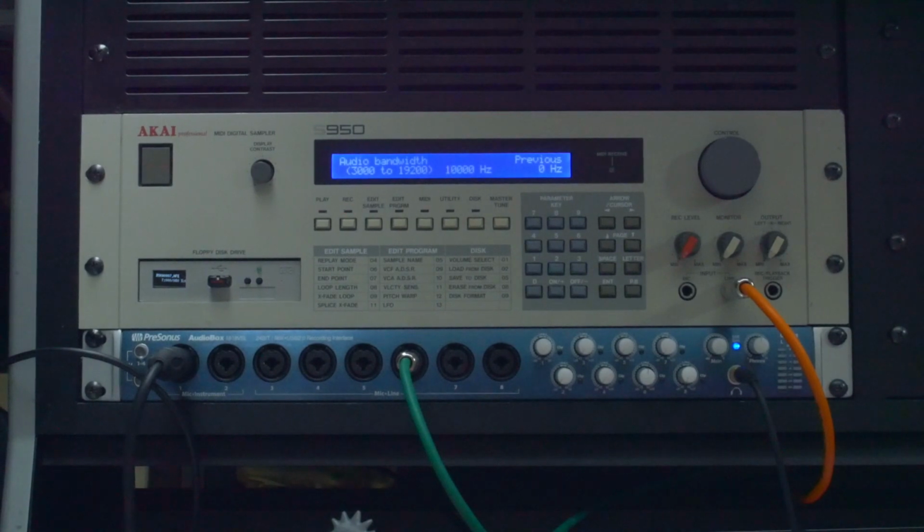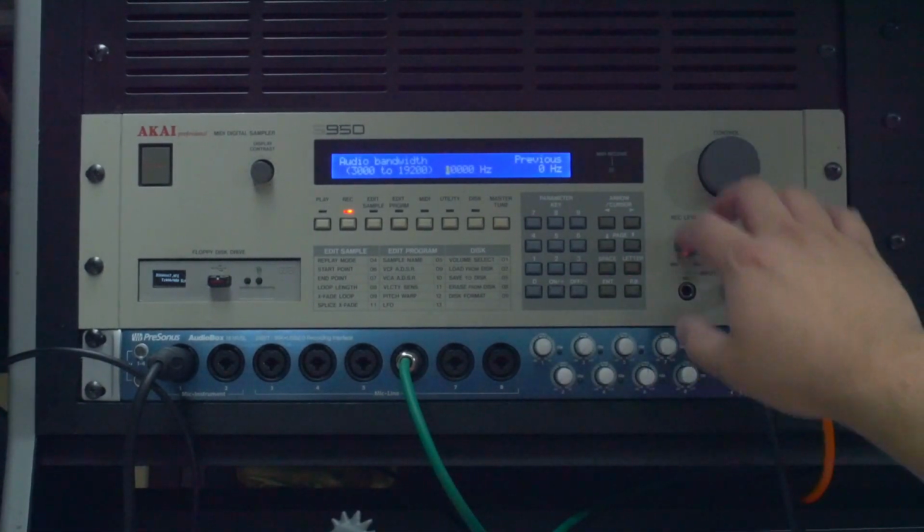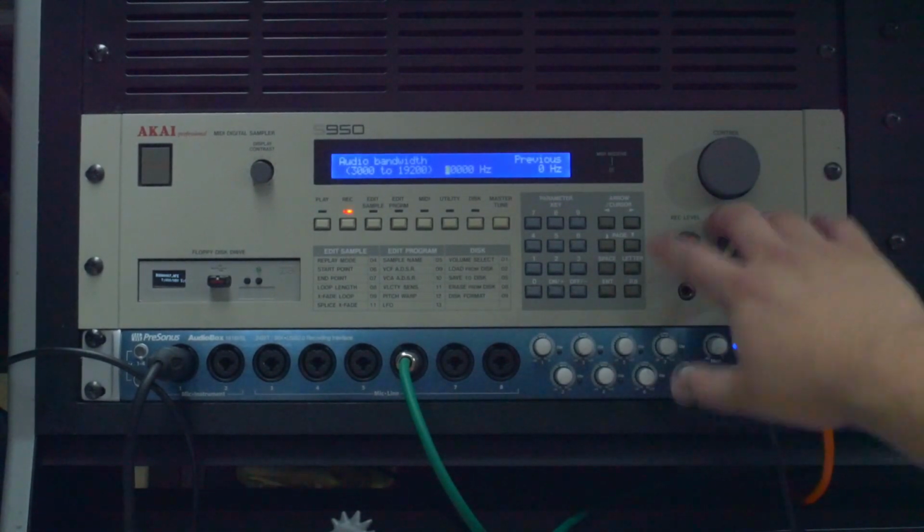And this is the audio bandwidth. Now, this is where the magic happens. This is where you can adjust your bandwidth to whatever you like. The lowest is 3,000, the highest 19,000. The lower you go, the more gritty and dirty the sample will sound. The higher you go, obviously, the cleaner the sample will sound. So I'll leave that at 10,000 because I feel like that's a perfect in between. We're going to leave that as is, but just know that you have the ability to change that by either dialing in the numbers using the parameter keys or just scrolling the control knob.